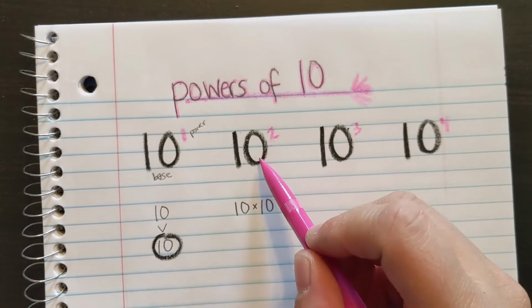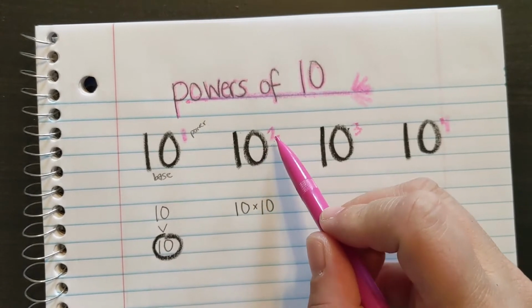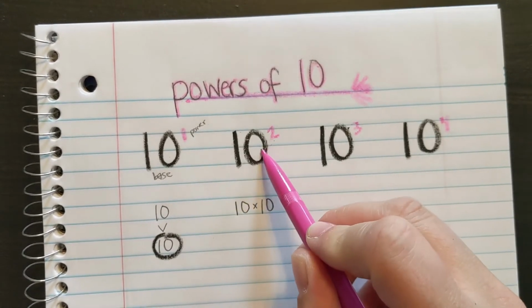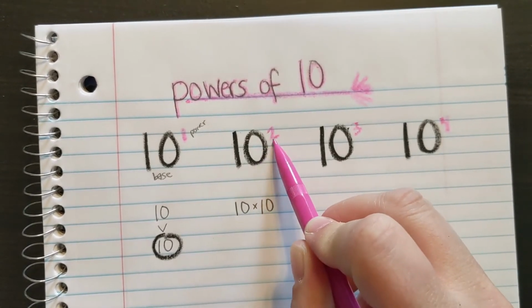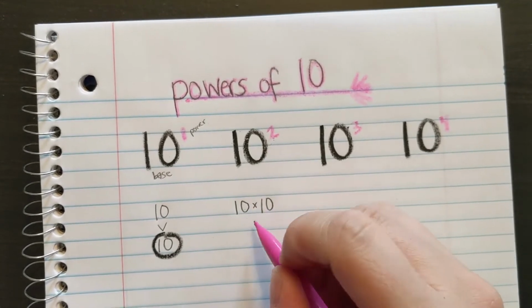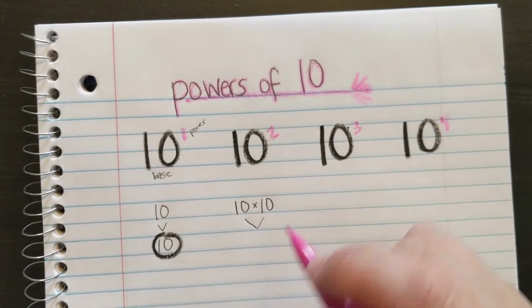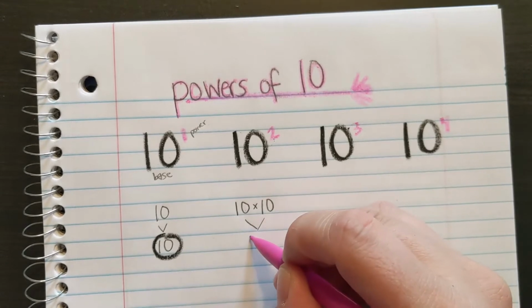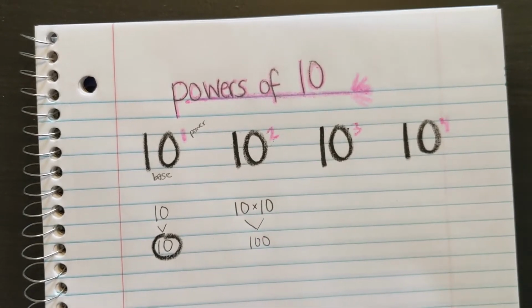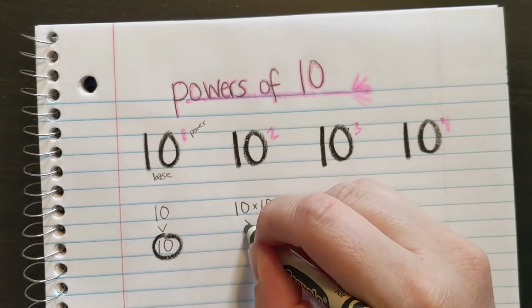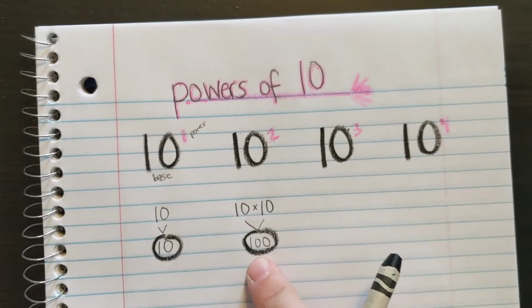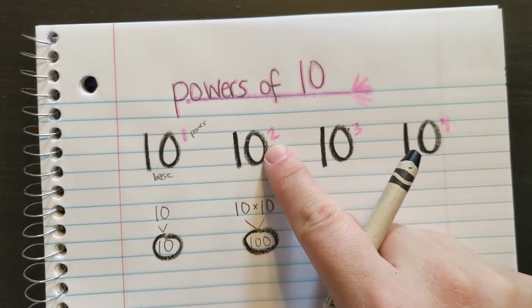So it's not just 10 plus 2 or 10 times 2. It's 10 thrown down 2 times and multiplied. And what is 10 times 10, everybody? 100. 10 times 10 is 100. So 10 to the second power means 100.